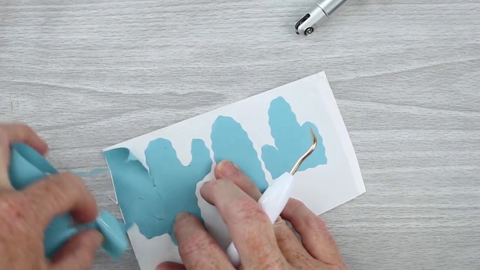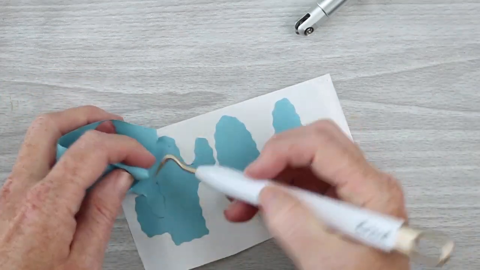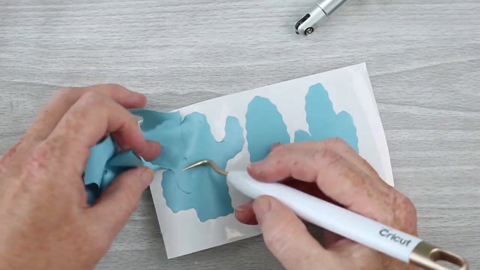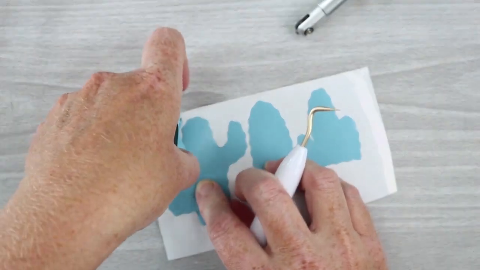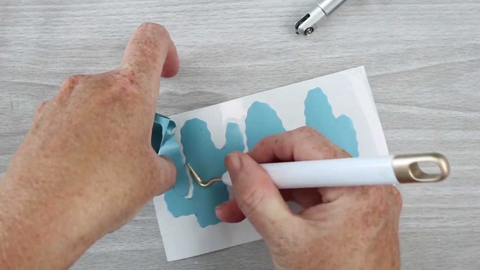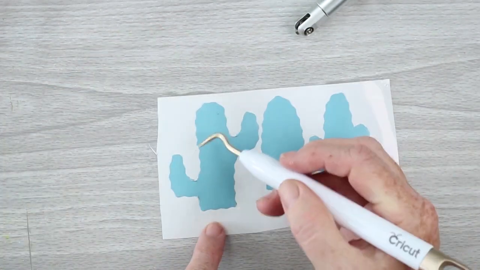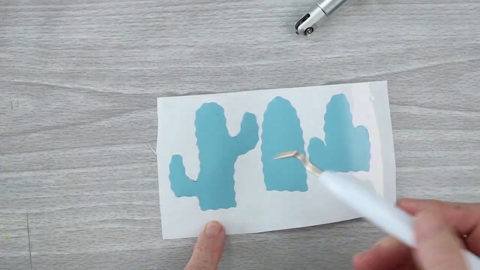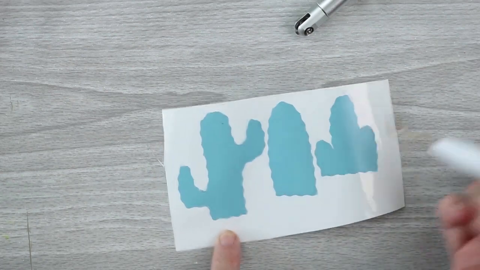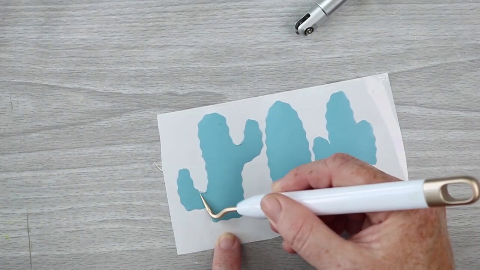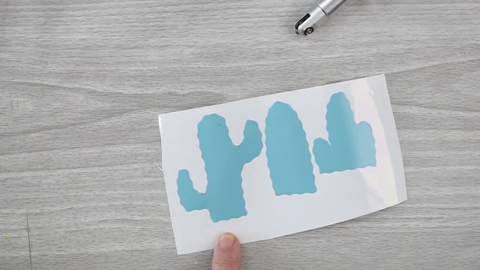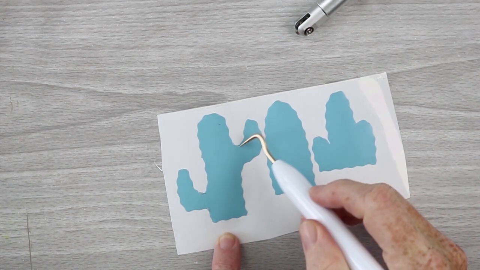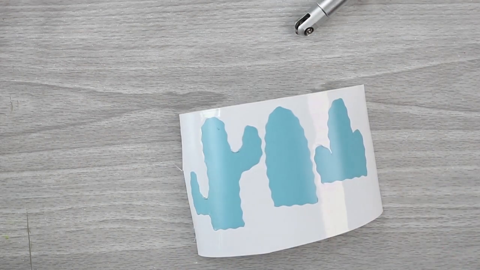Again, I'm having the same issue on this side of this cactus where the blade is starting and stopping. It's just not a perfect match. And so when I get there, I have just a little imperfection in the cut. I can still pull it off, I could still use it, but a little imperfection. And as well, on these really tight curves, the vinyl is a little bit messed up where it's trying to cut that and just pushing it up a little bit.